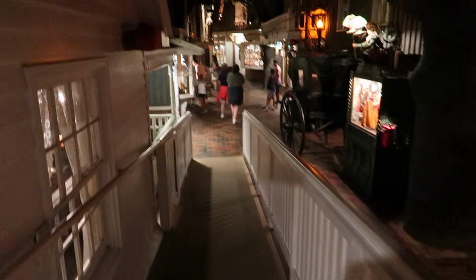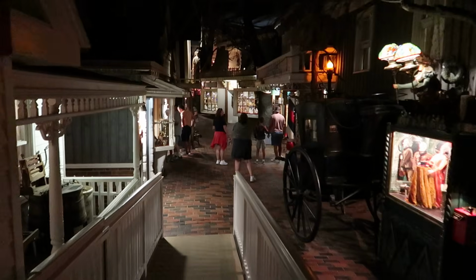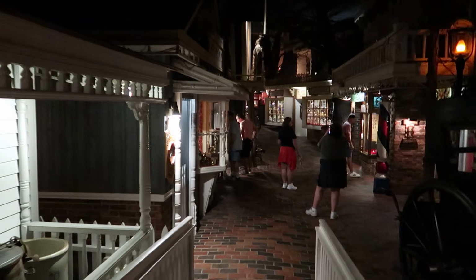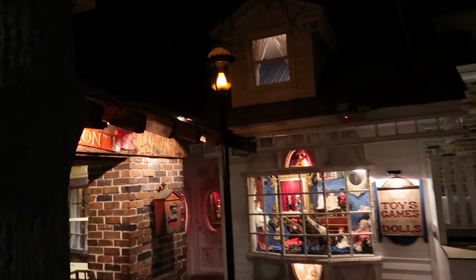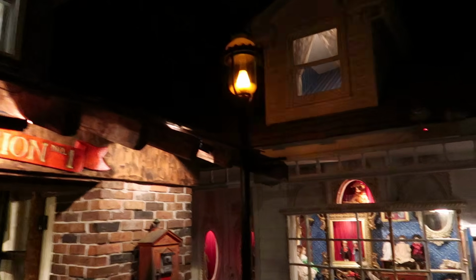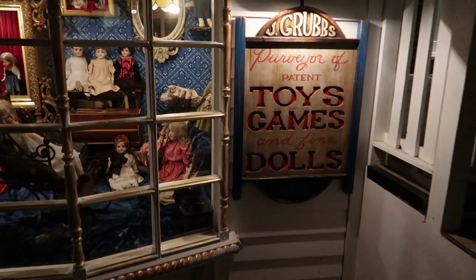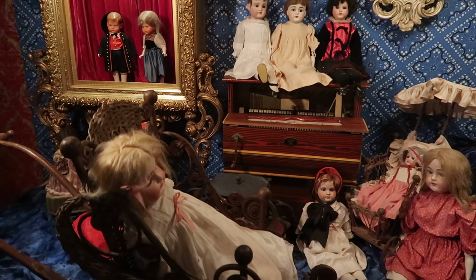Out onto the streets of yesterday, made to look like a little village here with a brick road headed through it. You can see the gas light there flickering. So we have another toy shop here. I guess this houses more of the doll collection.